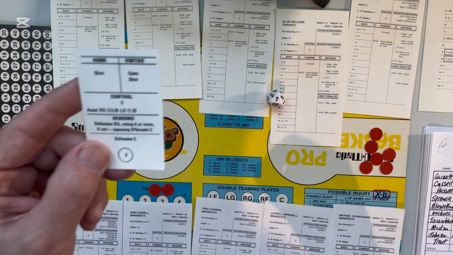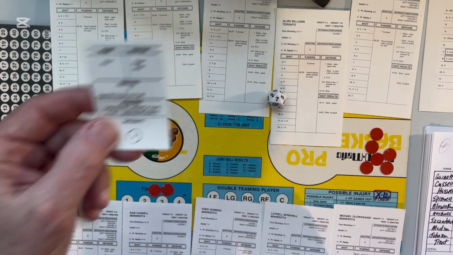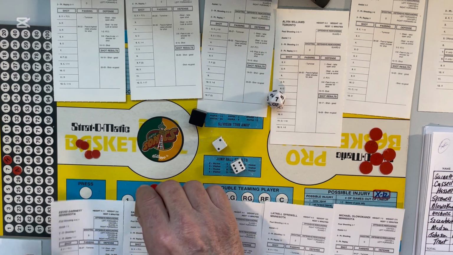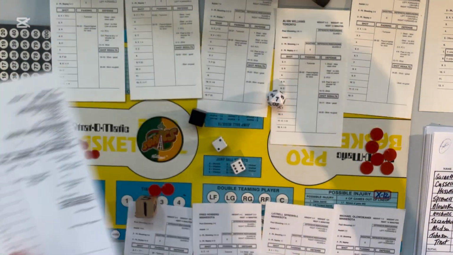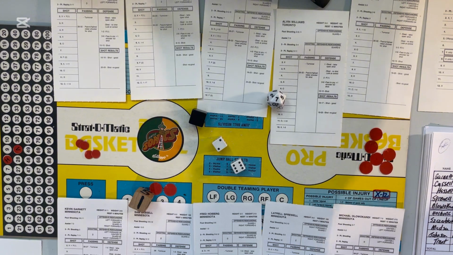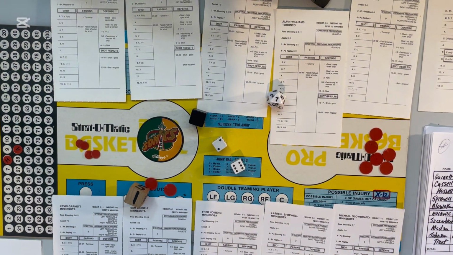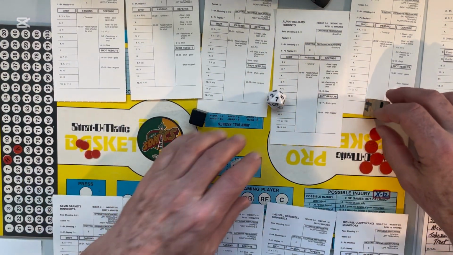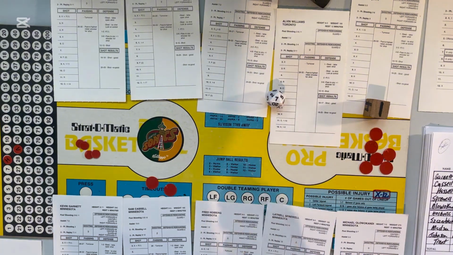Garnett picks it up. And it is an open shot for Kevin Garnett. Garnett's going to shoot. It's an 8. And it is a basket for Kevin Garnett. 29-8. They're really doing it. Garnett's 5 for 5 from the floor right now. And control is going to go to the center. It's picked up there by Donyell Marshall for the Raptors.